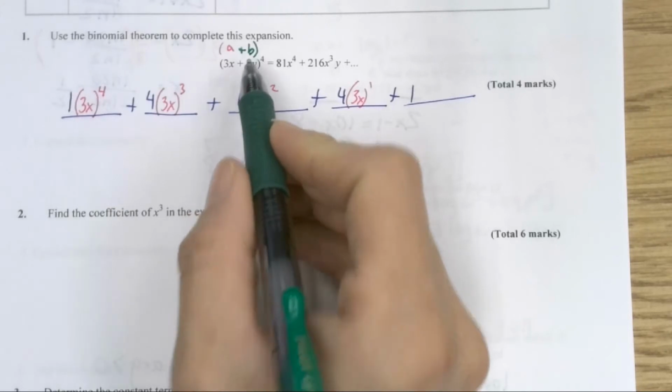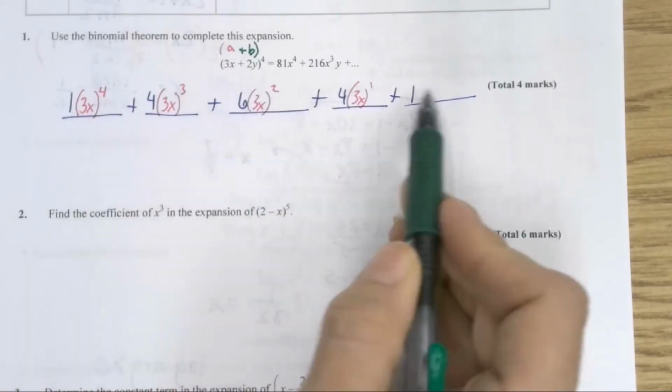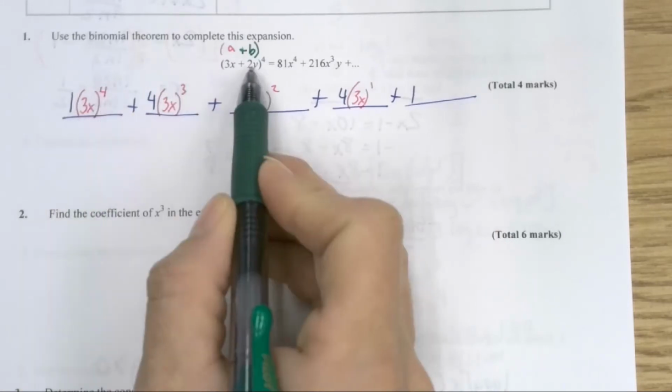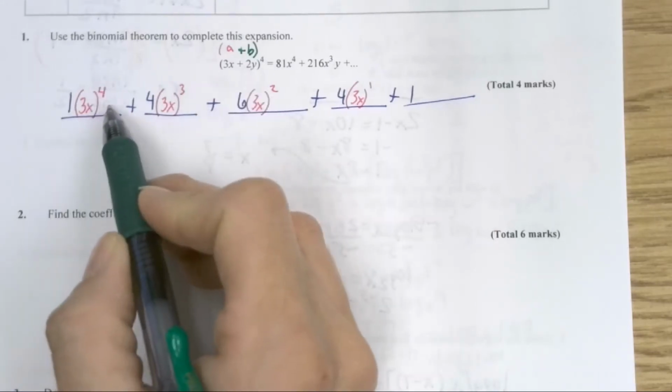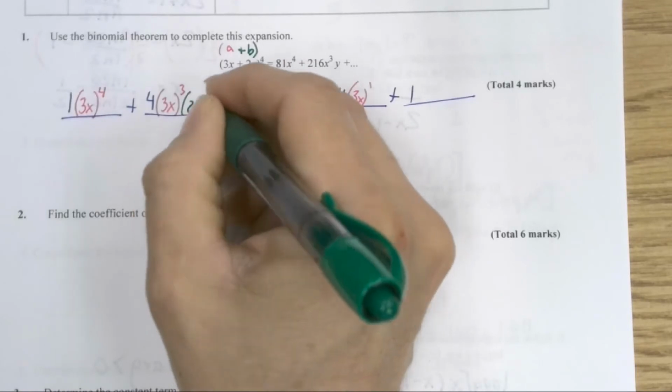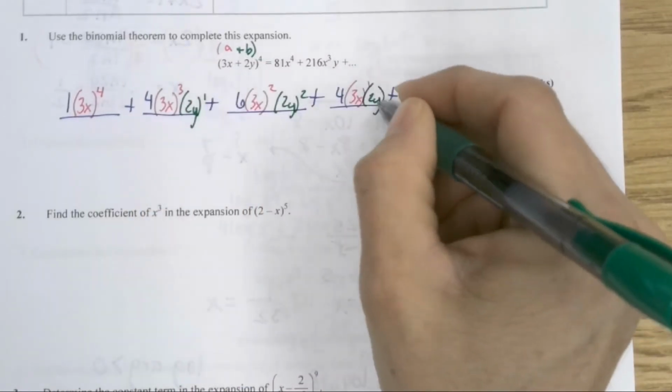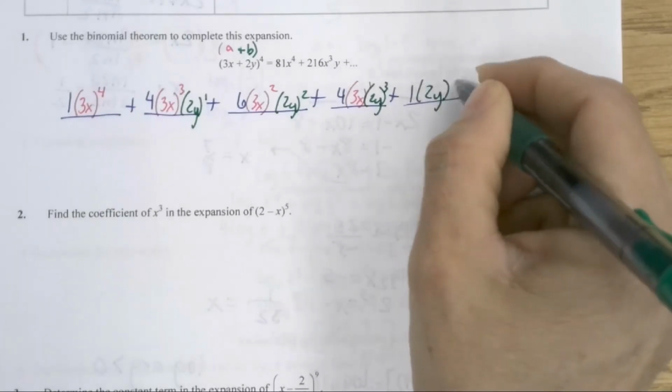And then my second term is going to be this b expression, so the plus 2y. And I'm going to, instead of decreasing my power with each successive term, I'm going to increase my power. So I'm going to start with 2y to the 0, which I'm not going to write because that's equivalent to 1. 2y to the 1, 2y squared, 2y cubed, 2y to the 4th.